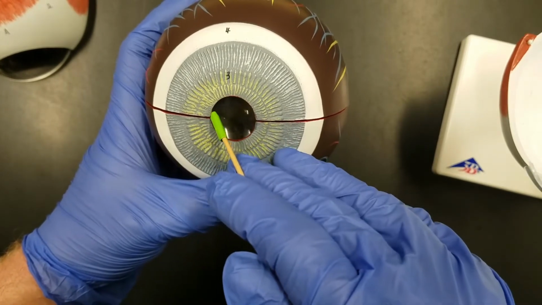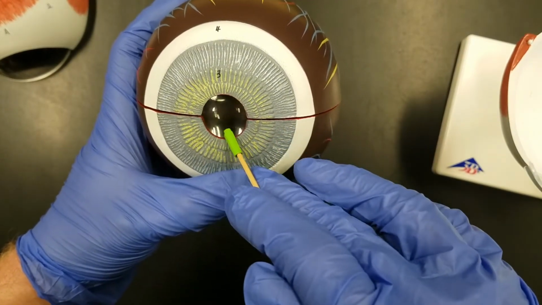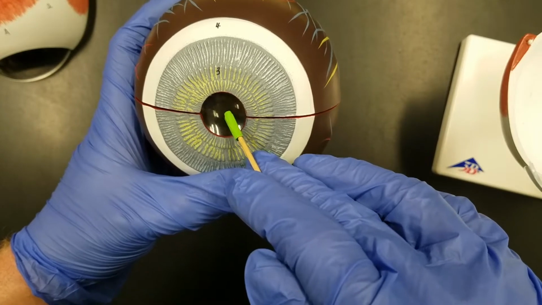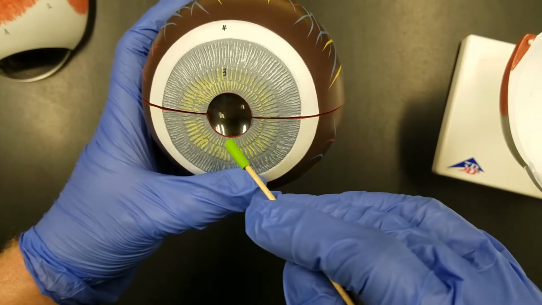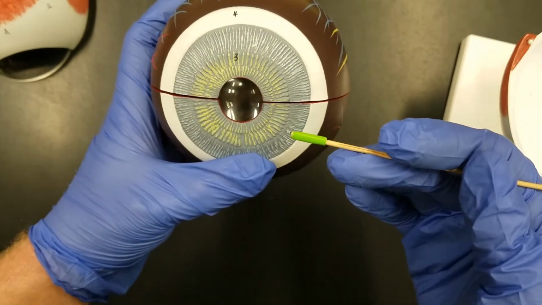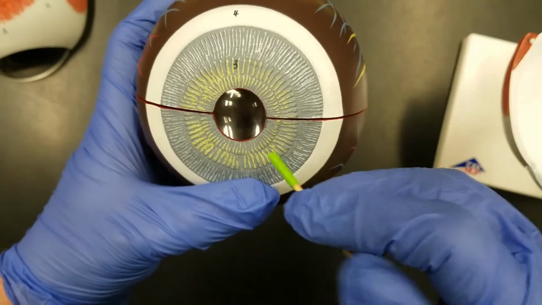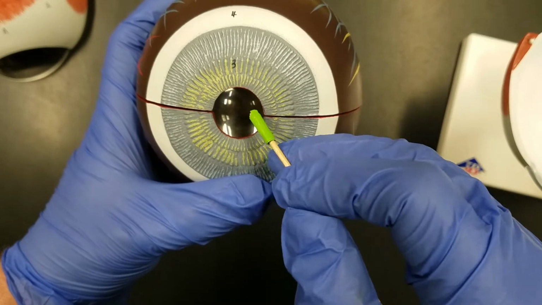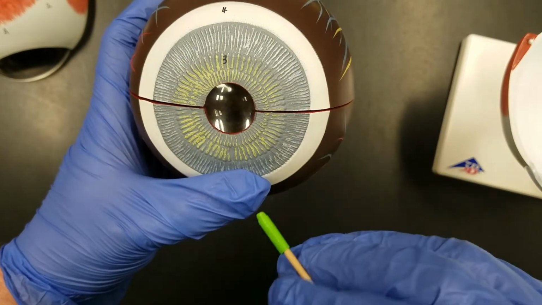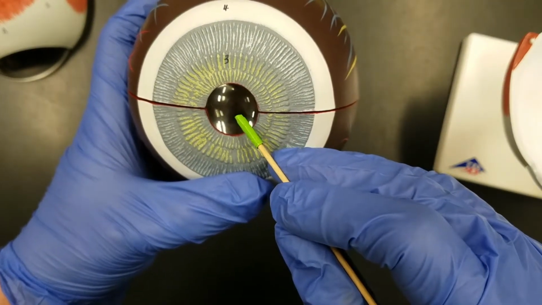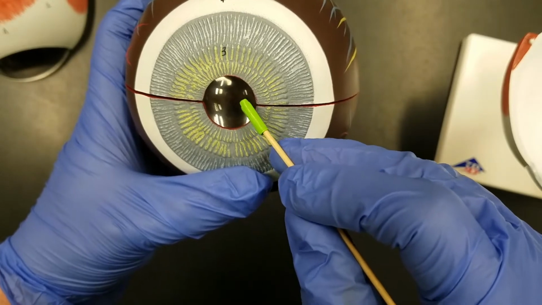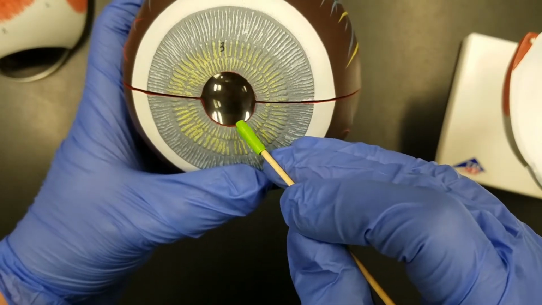Now, as we move towards the center of our iris, we notice this opening here. This is known as the pupil. Pupil comes from the Latin word pupilla, which means little doll. And the reason why we call this the little doll is when you get very, very close and you stare into someone's pupils, you can see a reflection of yourself in their pupils, so it looks like a little doll is sitting there.